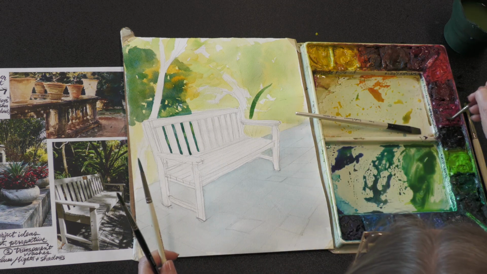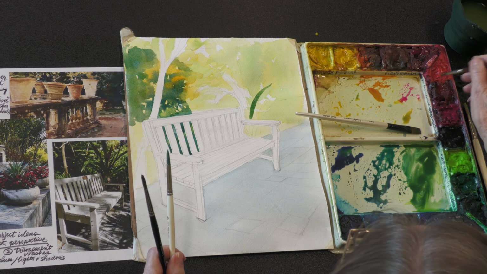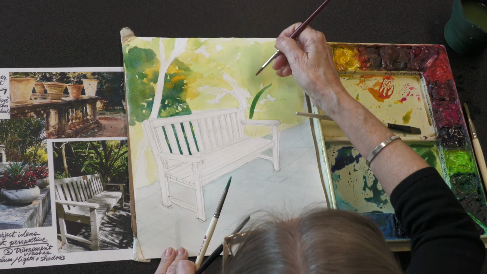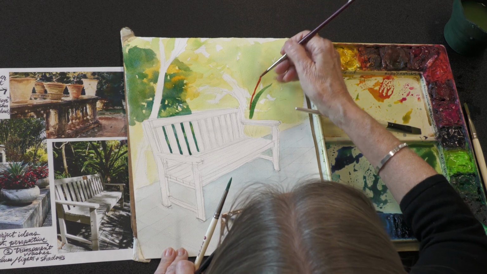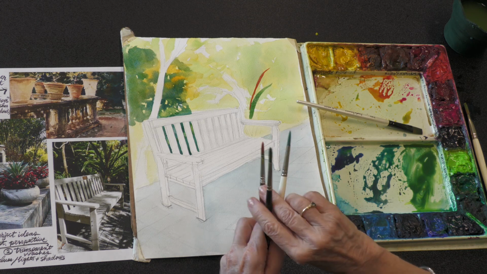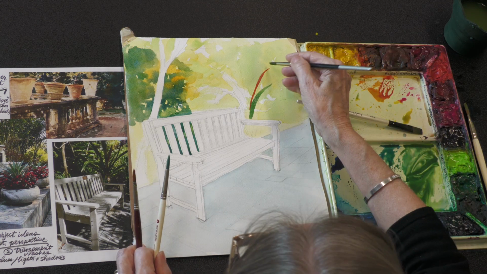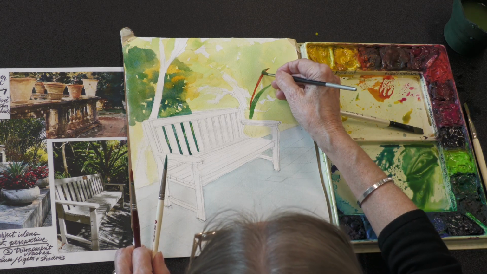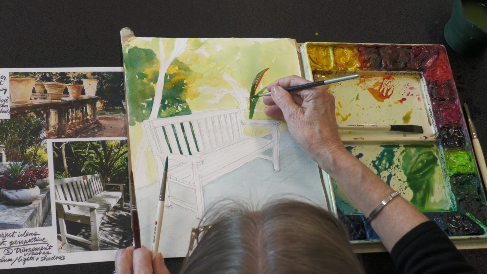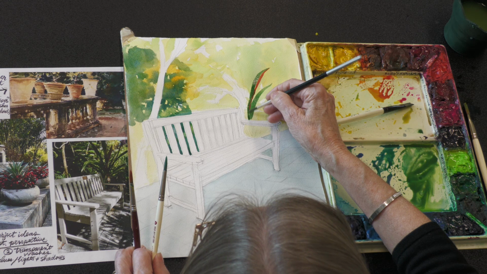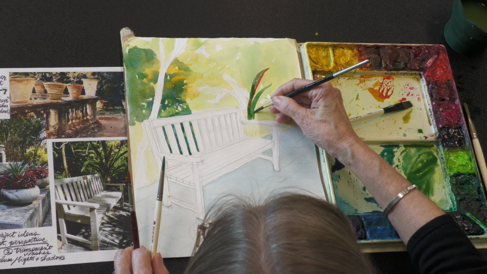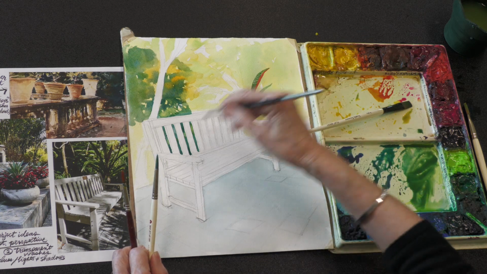Okay, so the red, if you wanted to put a little bit of color, a red orange, where I happen to see, and then of course working the green around it. So whatever's going on in your landscape, you're going to want to paint what's behind the bench before you really get to the bench.